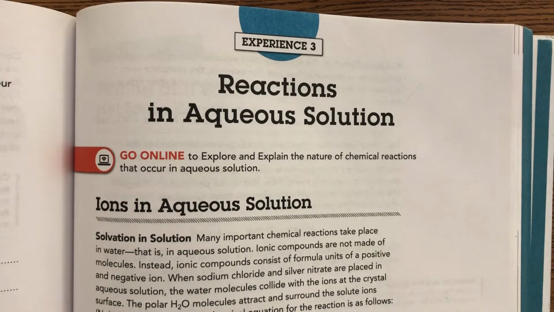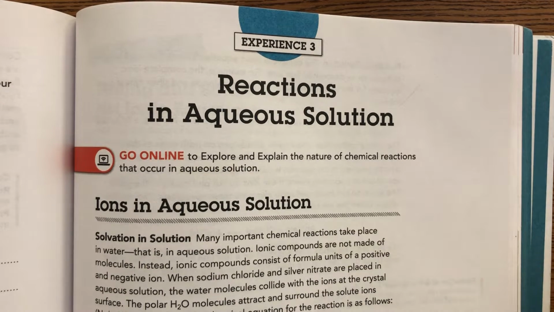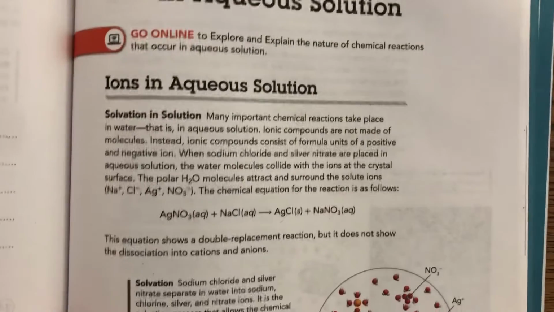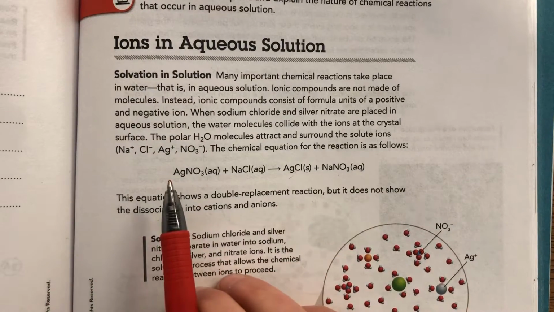Today we're going to be discussing reactions in aqueous solutions. Of all the equations we've been working with over the last couple of videos, of the five, the one that we're focusing on here is the double replacement reactions. We're going to be looking at a problem here.